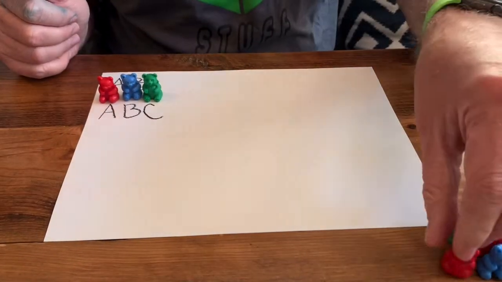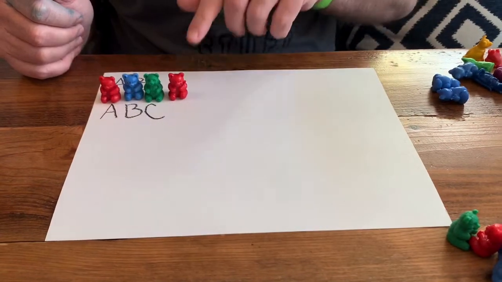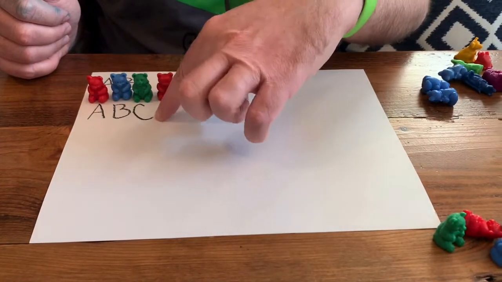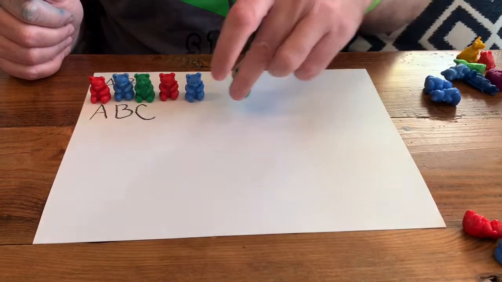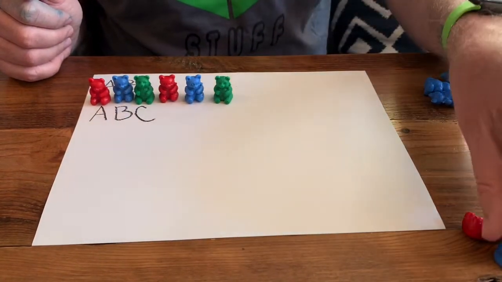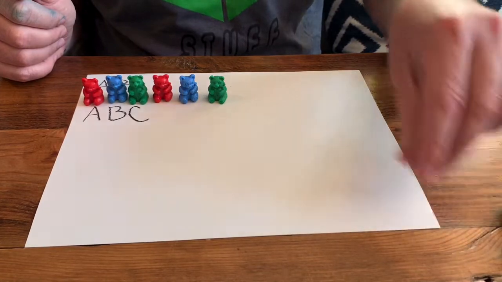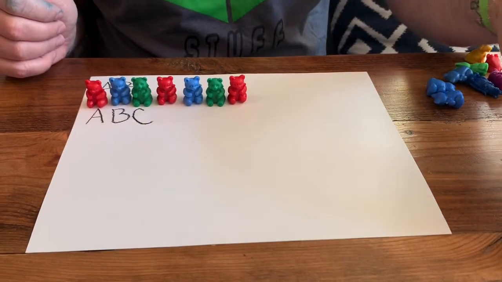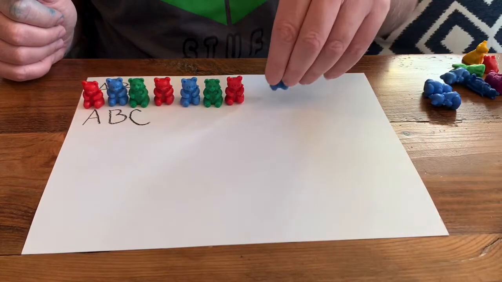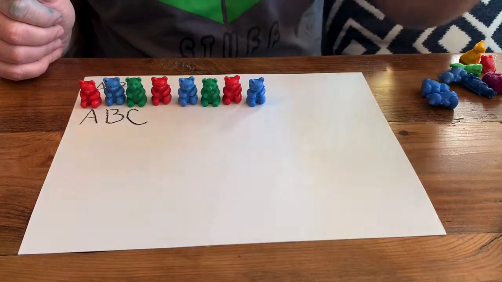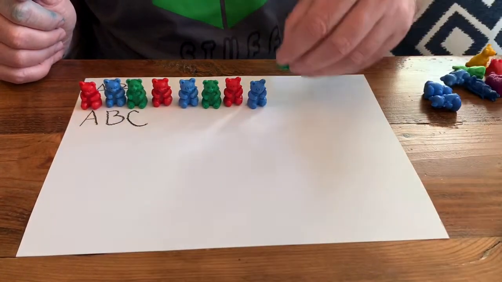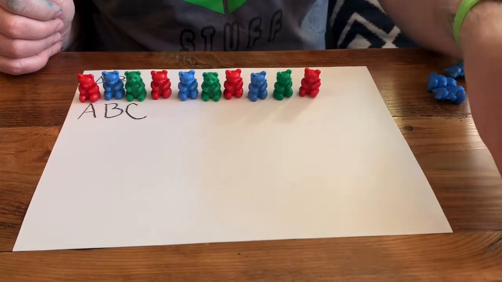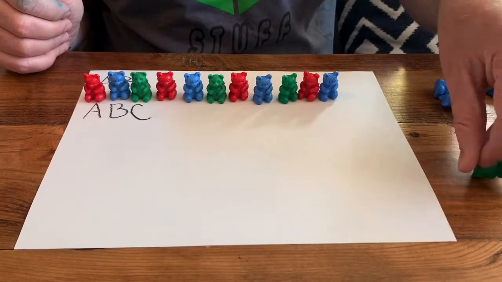A, which would be red, then B, which would be blue, then C, which would be green, and then the next one would be red, A, B, blue, and then C, green, then red, then blue, then green.